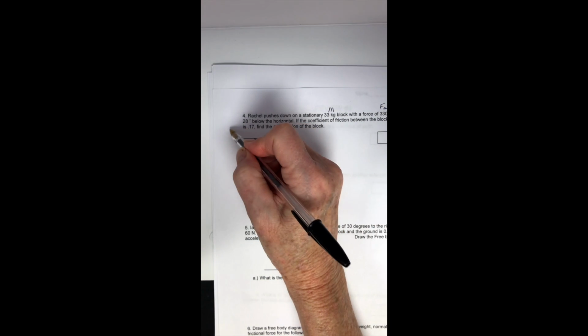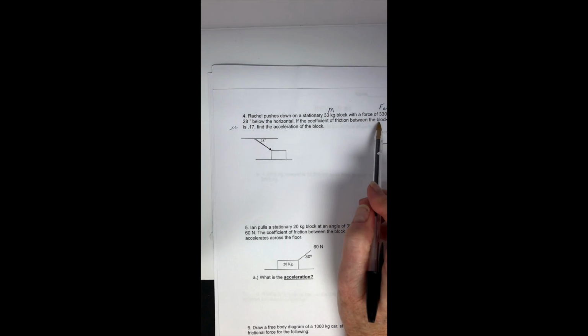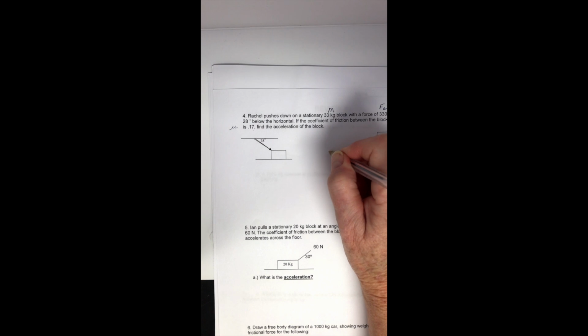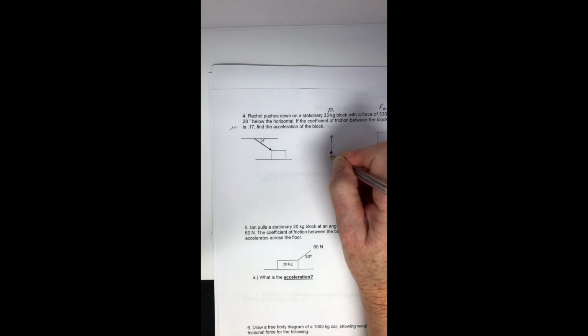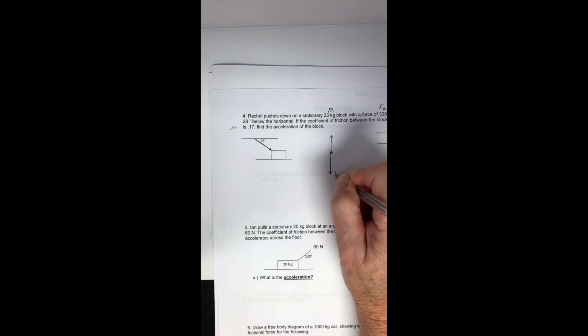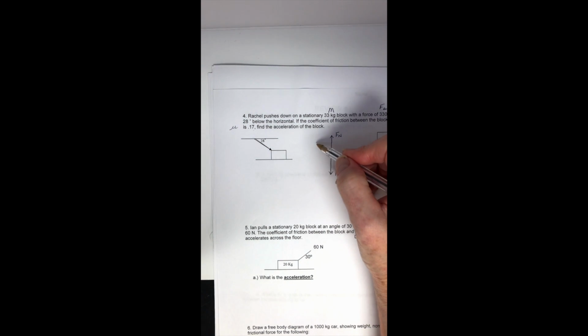We have coefficient of friction. So let's first off draw our free body diagram. That's my block. Okay, I have force normal and I have force weight. That's easy. But I have force applied at an angle. So here's force applied.